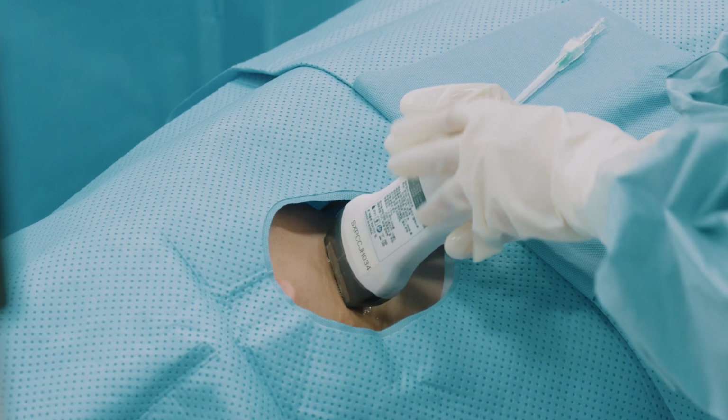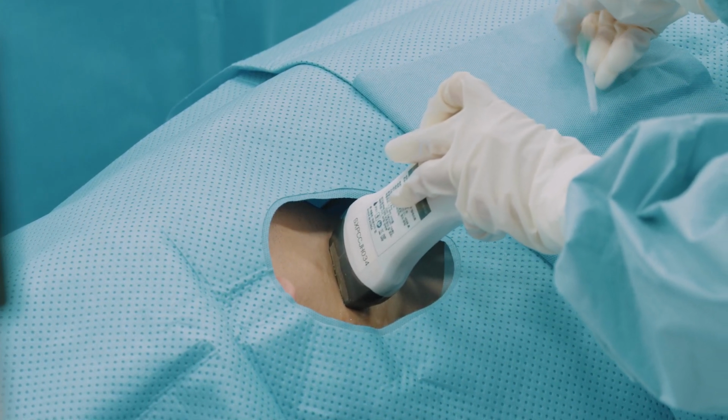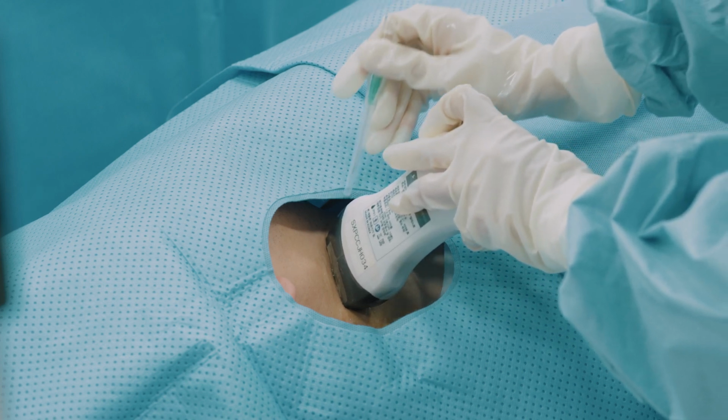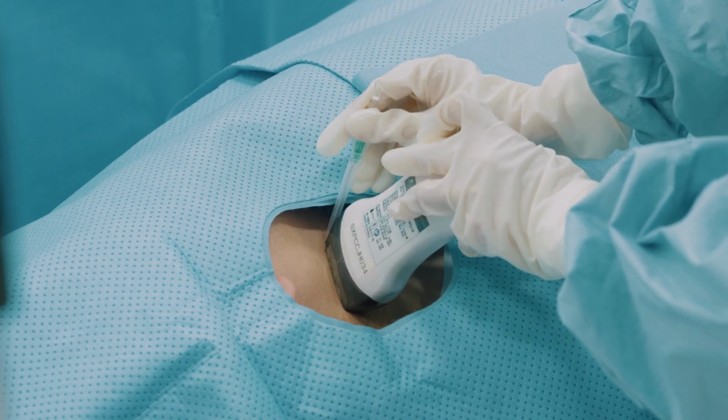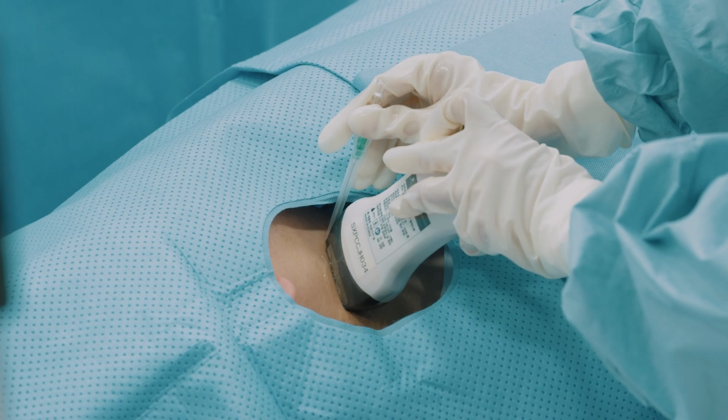The single operator technique optimally aligns the procedure by having the operator hold the ultrasound probe with the non-dominant hand, and advance the needle with the dominant hand.